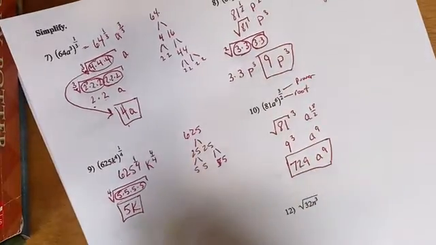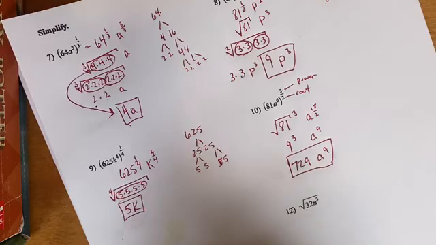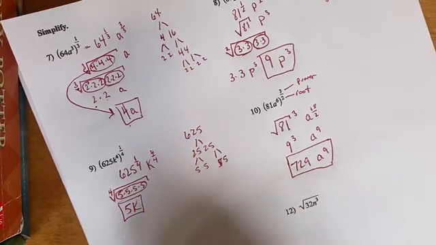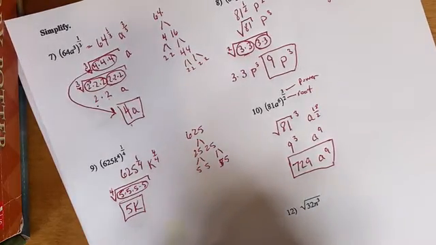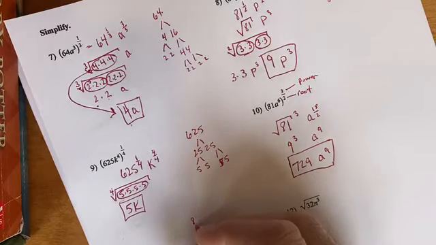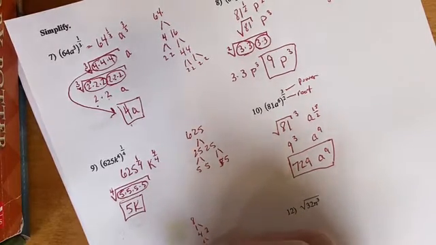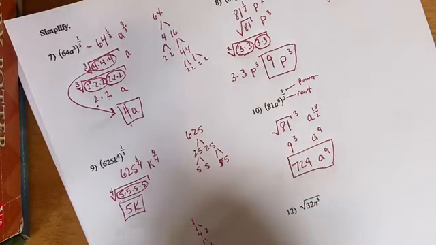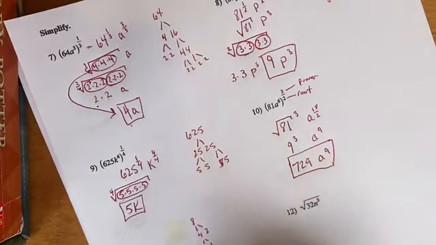Right, so the square root of 8. Now this is going to get a little trickier because square root of 8 is not an actual number. So when you're simplifying this, find the prime factorization of 8, and that's 2 times 2 times 2. And then m squared is m times m.